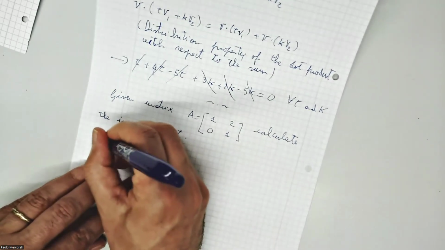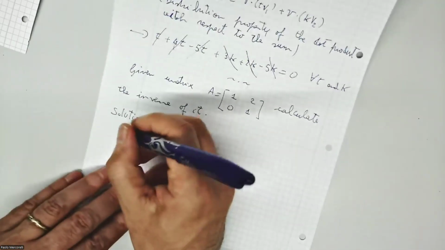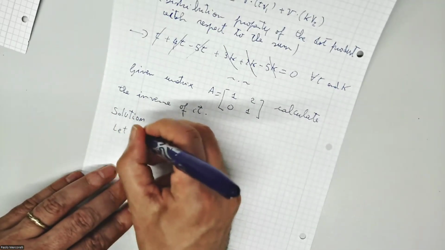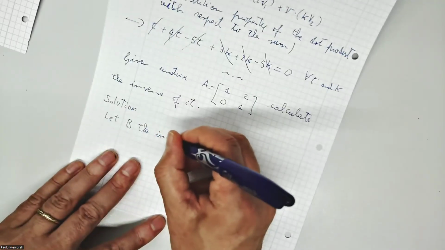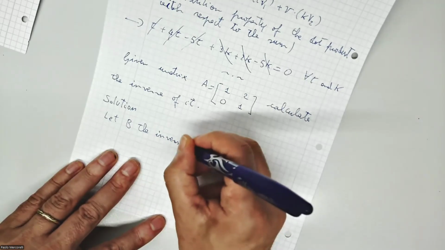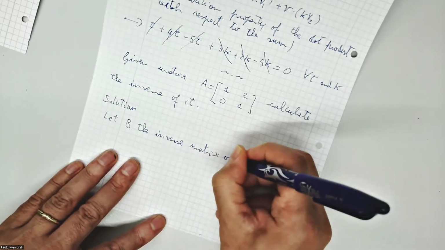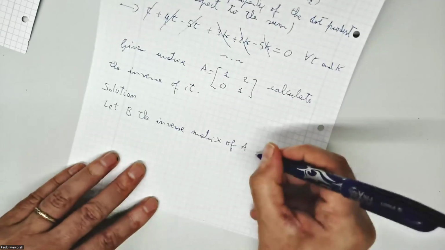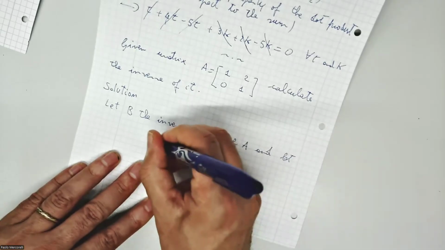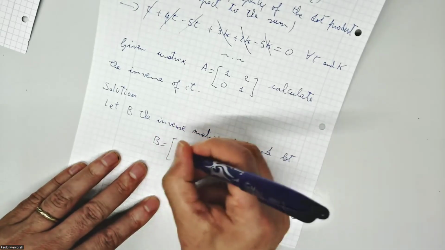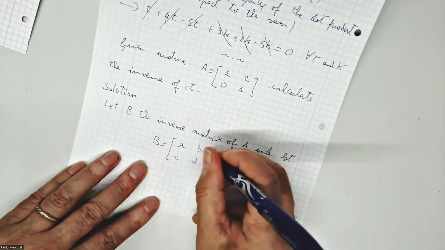Solution. Let B be the inverse matrix of A, and let B equal a, b, c, and d.